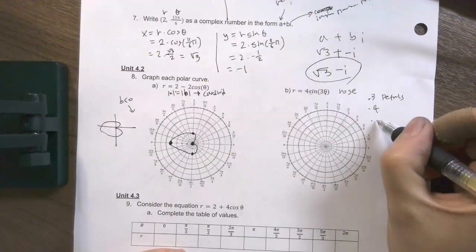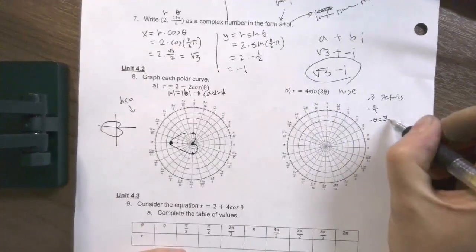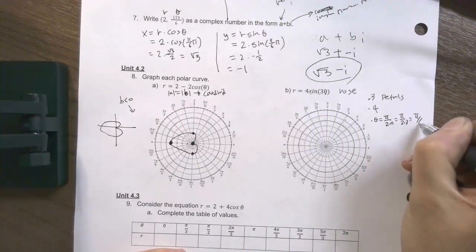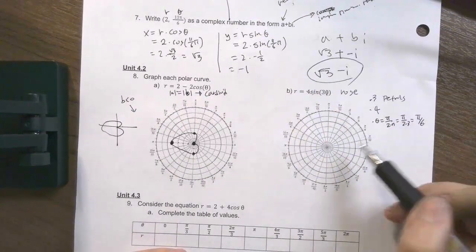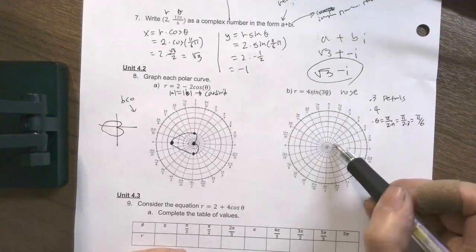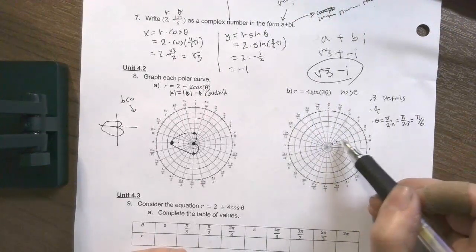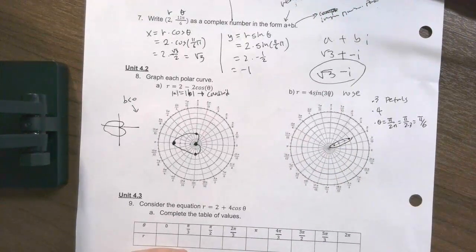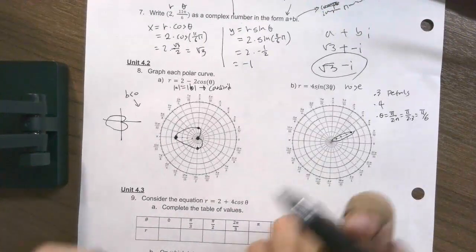Where is the first petal at? For the sine, it is theta equal to pi over 2n. Pi over 2 times 3 is pi over 6. There is where my first petal is at. So I'm just going to go ahead and do it. Pi over 6 over here, 1, 2, 3, 4. There is my first petal. Are we good?